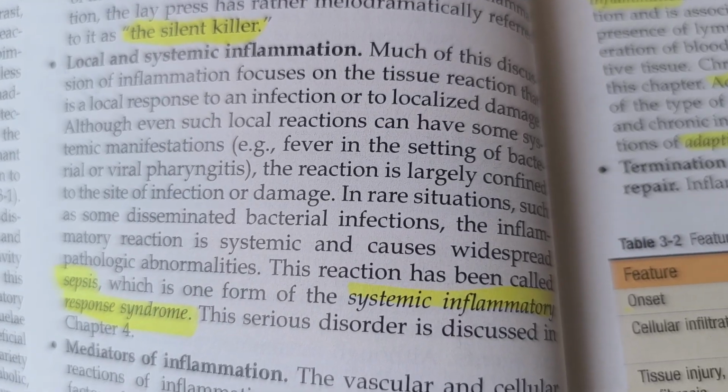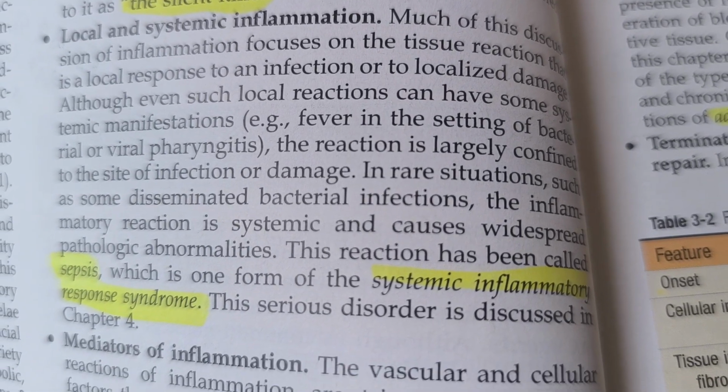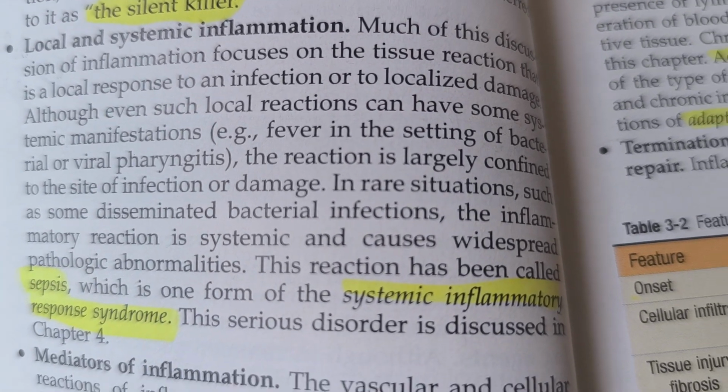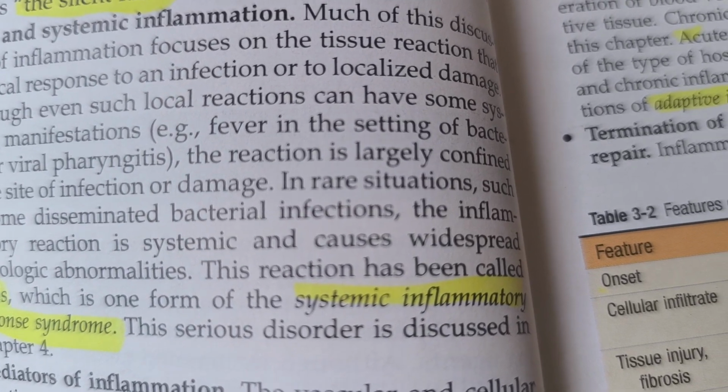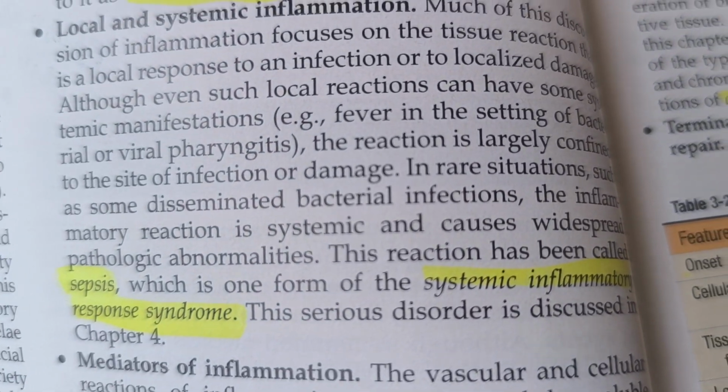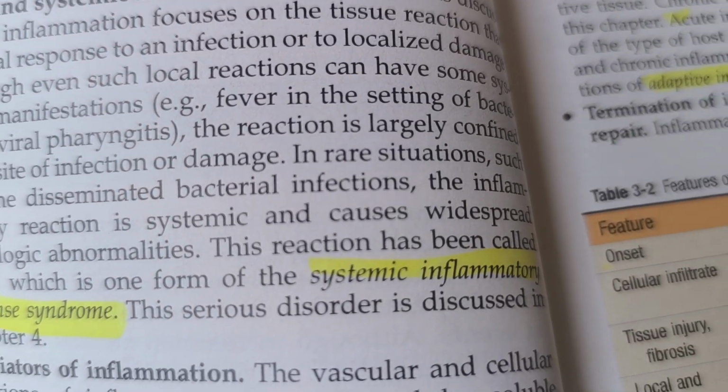This reaction has been called sepsis, which is one form of systemic inflammatory response syndrome.